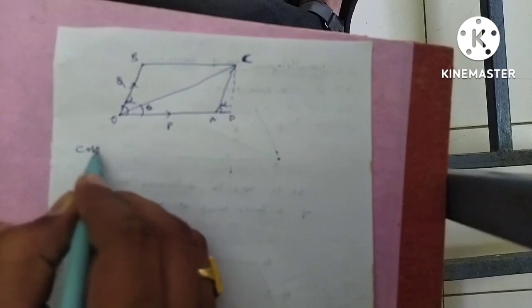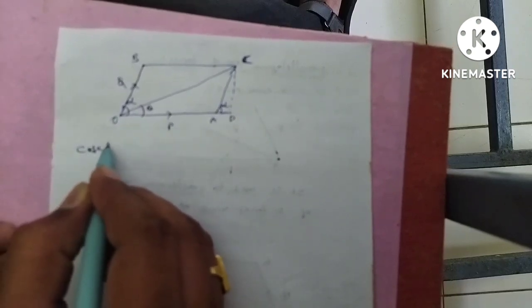Now we will see the different cases for the resultant of two forces. Case 1.